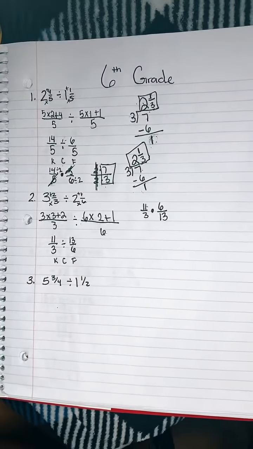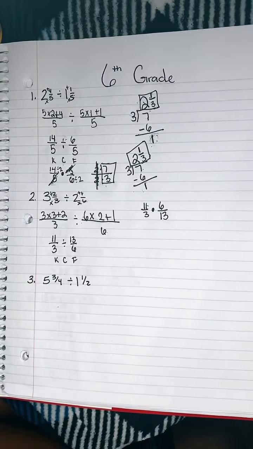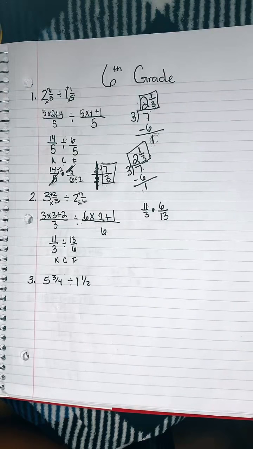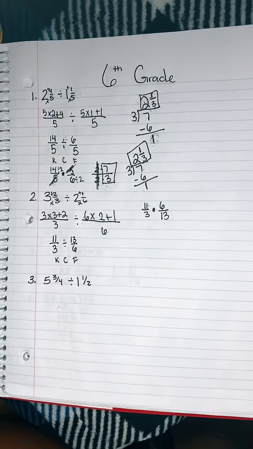Okay. Now we got a question. Can we cross simplify anywhere? Like, can I simplify anything? 13 over 6. 11, 3, 6 over 3. No.